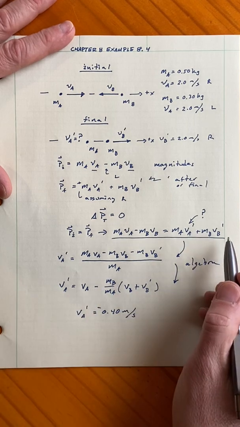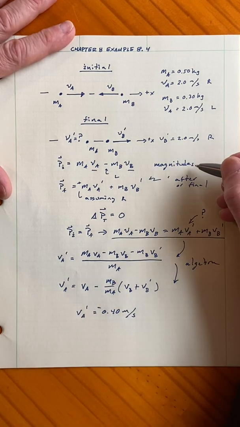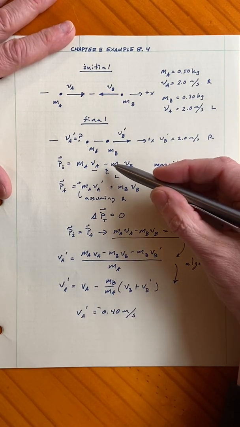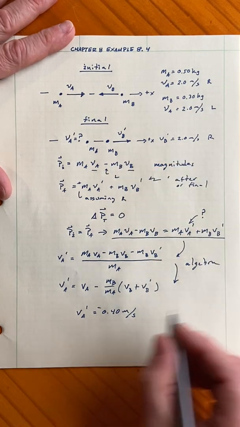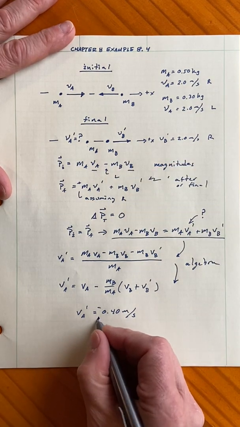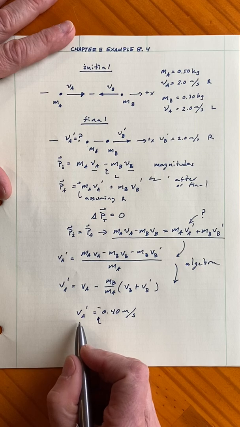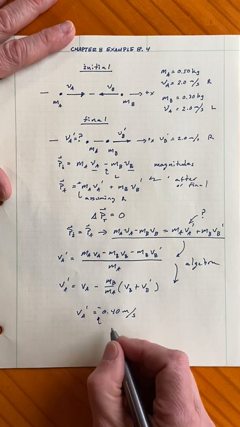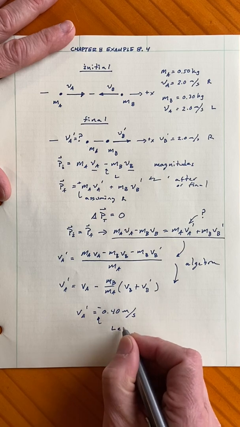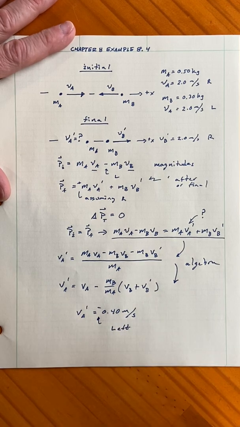The important detail that's a bit masked in the problem as you read it in the book is that when you set this all up, assuming magnitudes for all the velocities and plug in their directions with plus and minus signs, you end up with a negative number for the speed of the glider after the collision. But that has a very clear interpretation. It means that that glider is moving to the left.